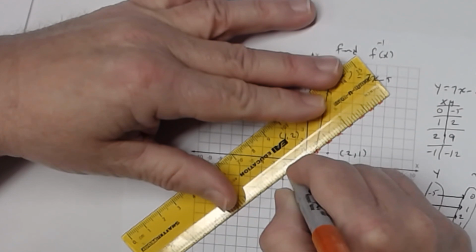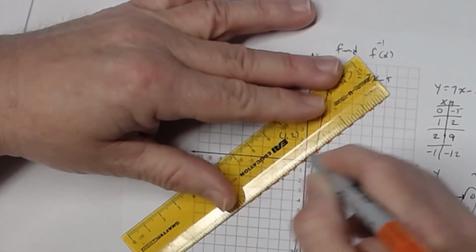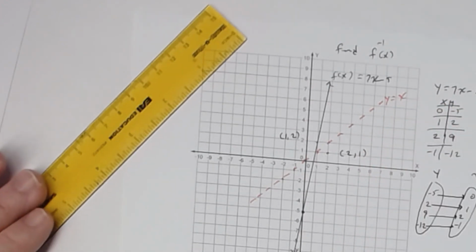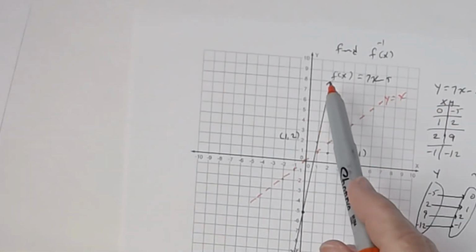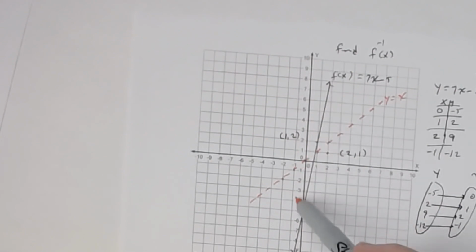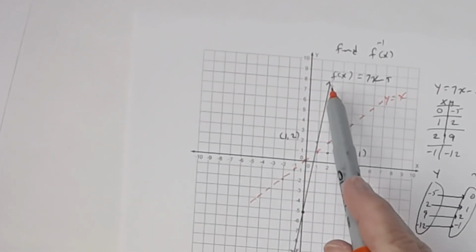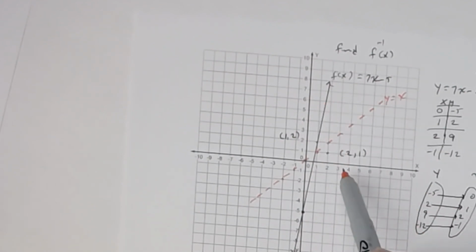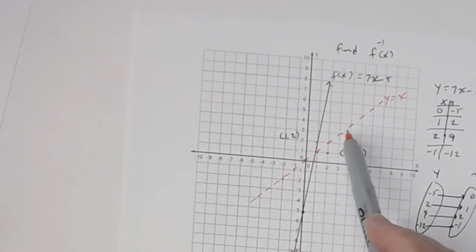There's the line y equals x. You learned that in one of the lessons. So what that means is that when you graph f of x and the inverse, those two lines are going to be symmetrical about this line y equals x.